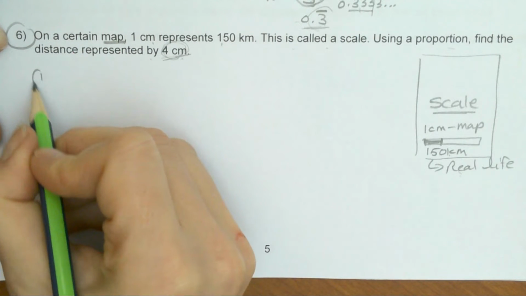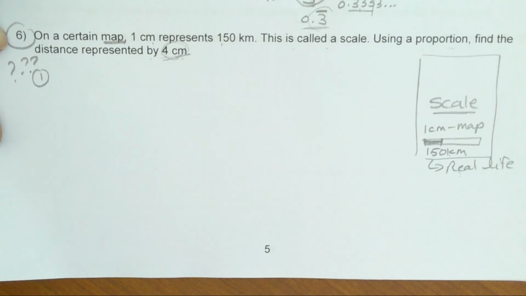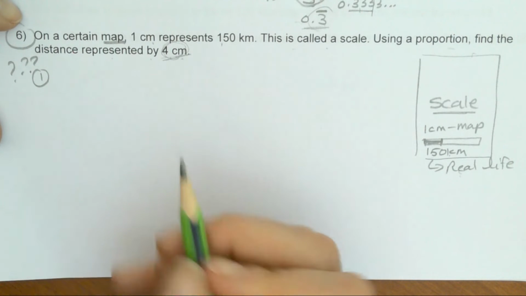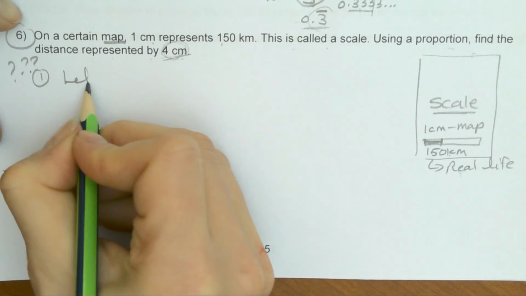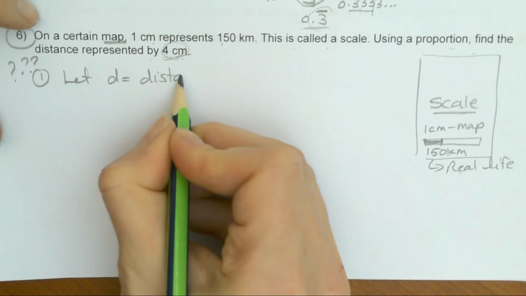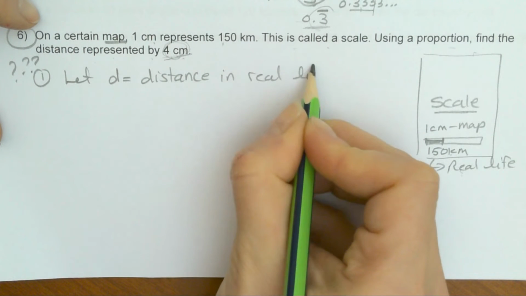So step 1, we have to say what do they want? Find the distance represented by 4 centimeters. So they're sort of saying, what's the distance in real life? So let D, we'll use D for distance in real life.